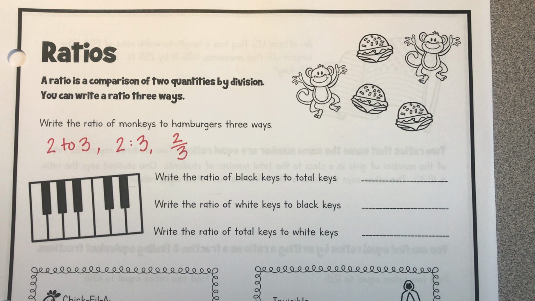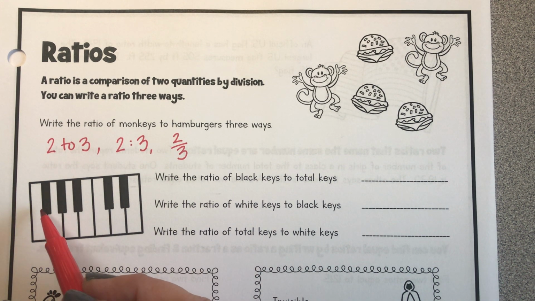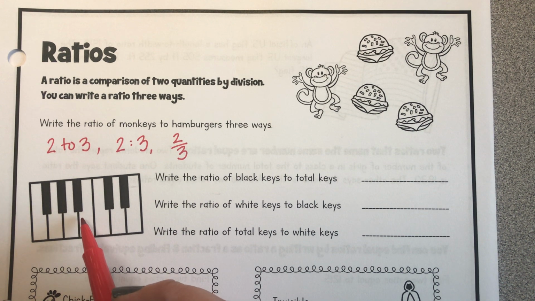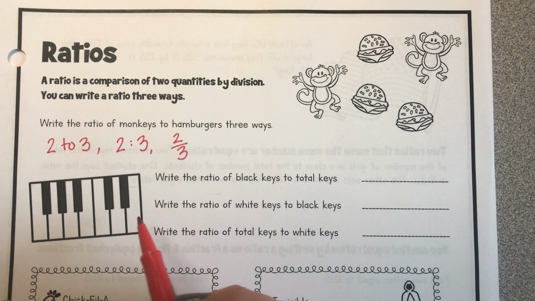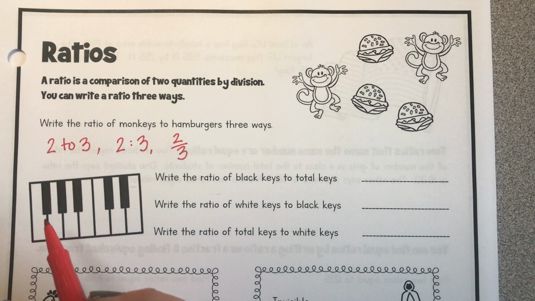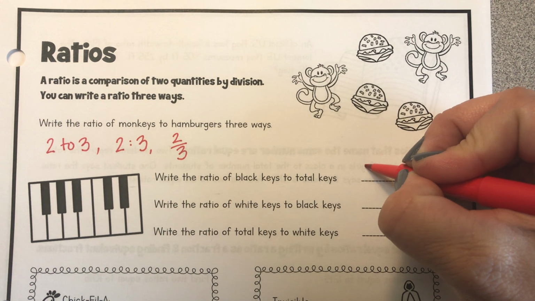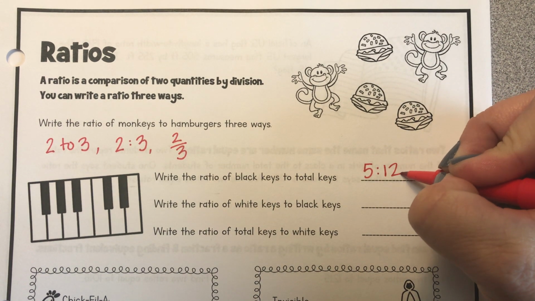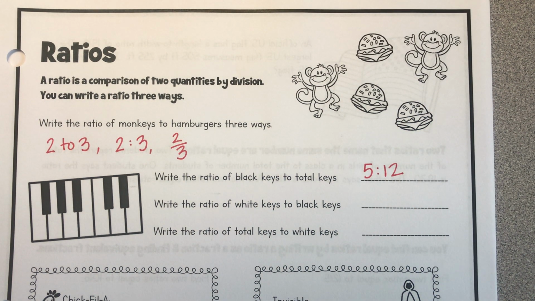So the next example says write the ratio of black keys to total keys. This is a piano keyboard. There are 1, 2, 3, 4, 5, 6, 7, 8, 9, 10, 11, 12 total keys. And there are 1, 2, 3, 4, 5 black keys. So black to total would be 5 to 12.